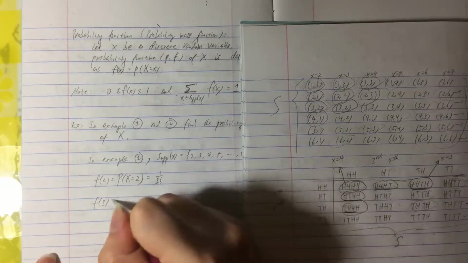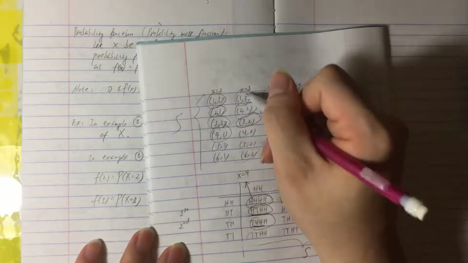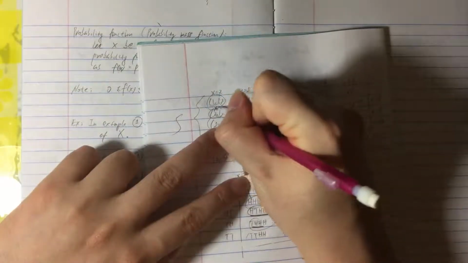What's f of 3? f of 3 is the probability that X equals 3. If the sum of the dice is 3, it could be either (1, 2) or (2, 1). For these two outcomes, x is 3. So that's 2 out of 36.